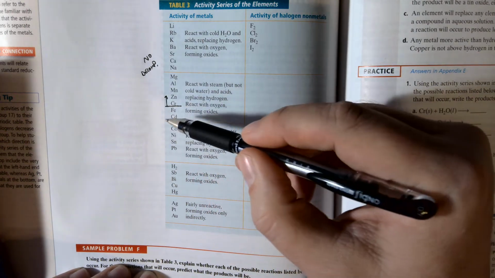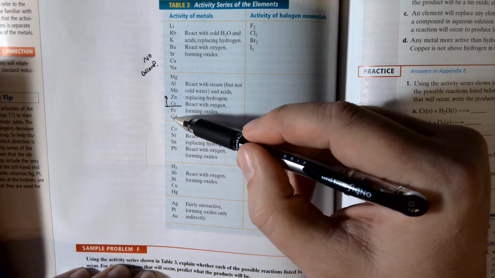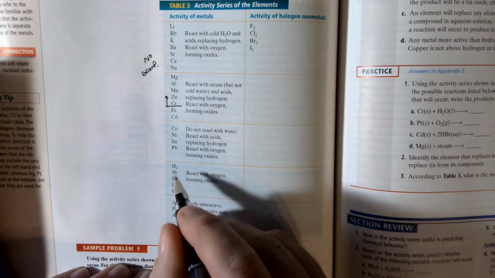All right, so for the next decomposition rule, let's go from iron, and let's go all the way down here. Let's go to copper.